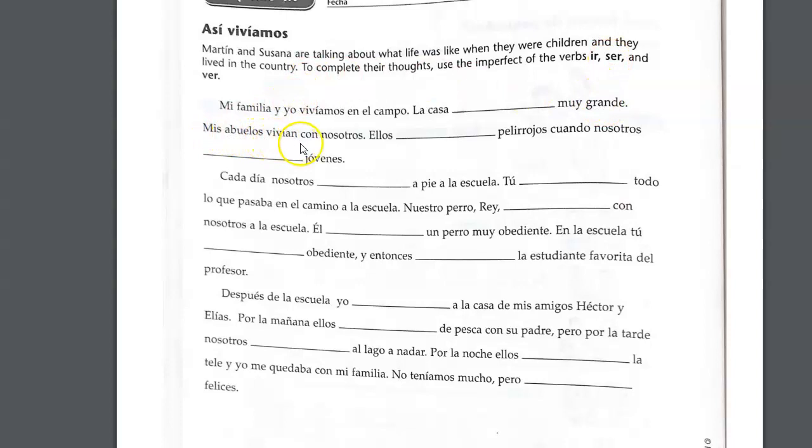Mis abuelos vivían con nosotros. My grandparents used to live with us. Ellos eran pelirrojos. They used to be red-headed. Pelirrojo is a characteristic or an adjective. Eran pelirrojos cuando nosotros éramos jóvenes. Jóvenes is young.